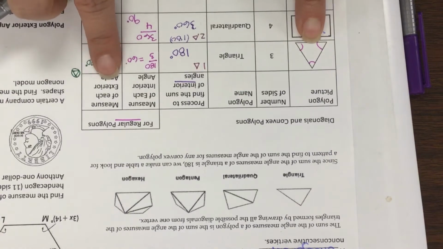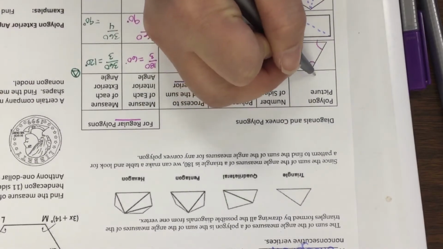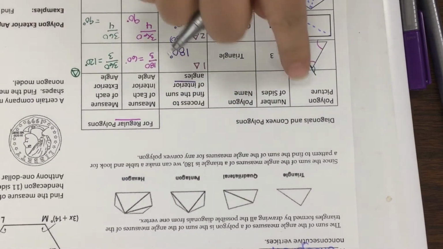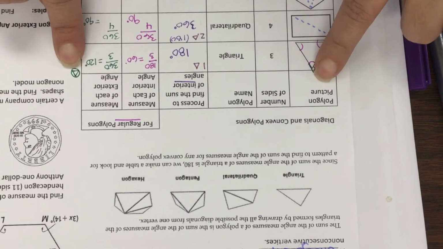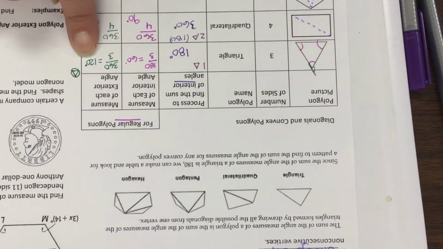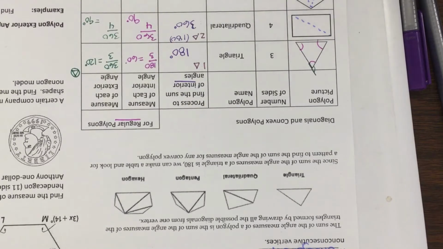If we want to go exterior, the outside, so if we were to take this angle and extend it, talking about all of those angles, since you're going all the way around, you're creating a circle. A circle is 360 degrees. So 360 divided by the number of exterior angles, 3, comes out to each one having a measure of 120 degrees if it's a regular polygon. It may not always be a regular polygon.